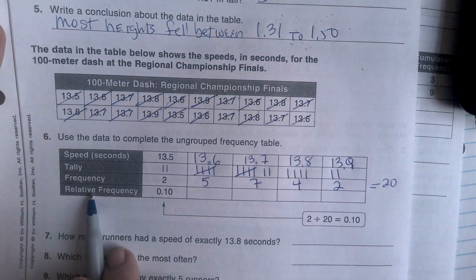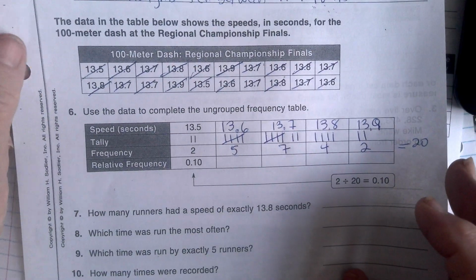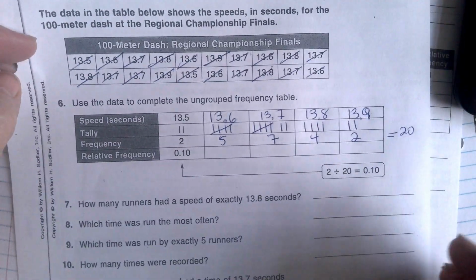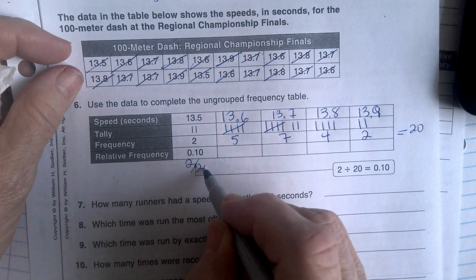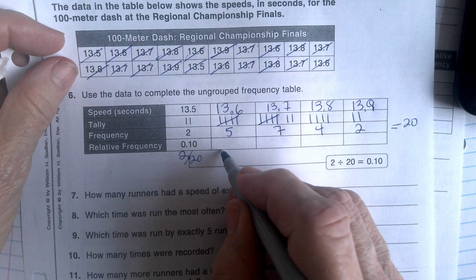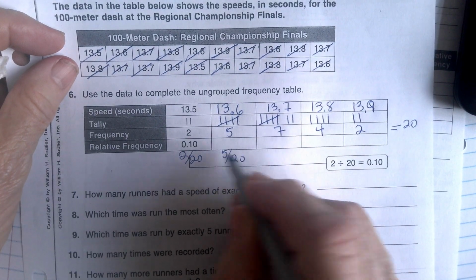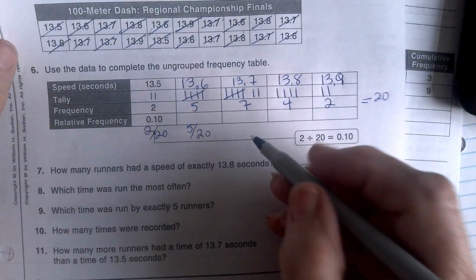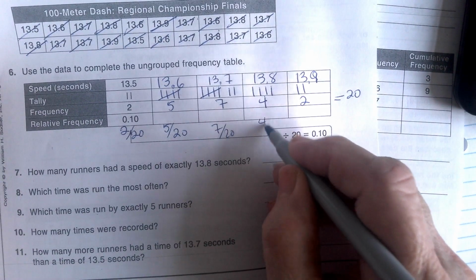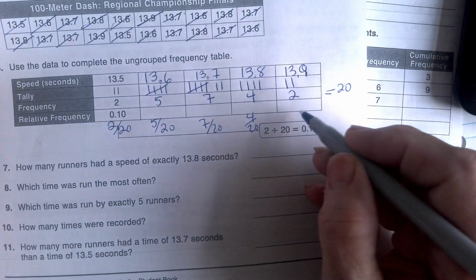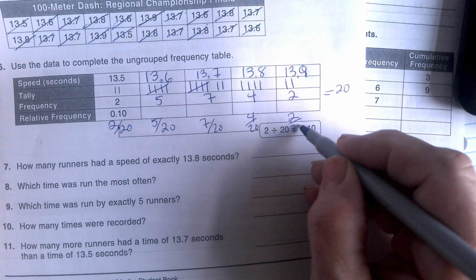All right. And they're getting the relative frequency, which is, I'm going to put it in percent form. So this group was 2 out of 20. This group was 5 out of 20. They did it decimal, but I'm going to put it as a percent. This one is 7 out of 20. This one is 4 out of 20. This one is 2 out of 20.